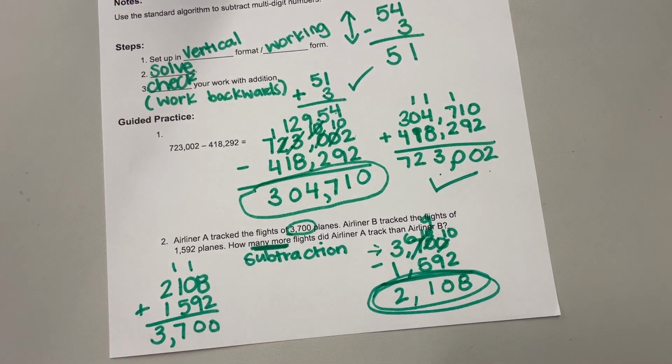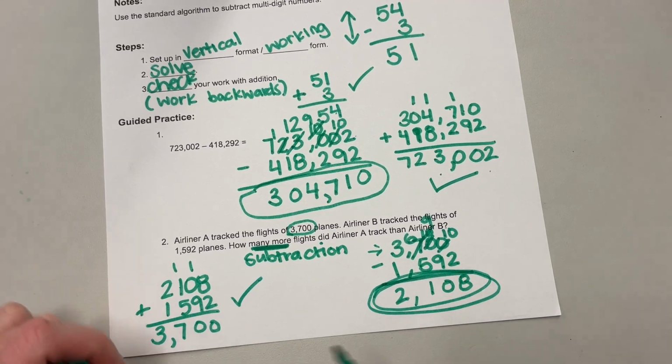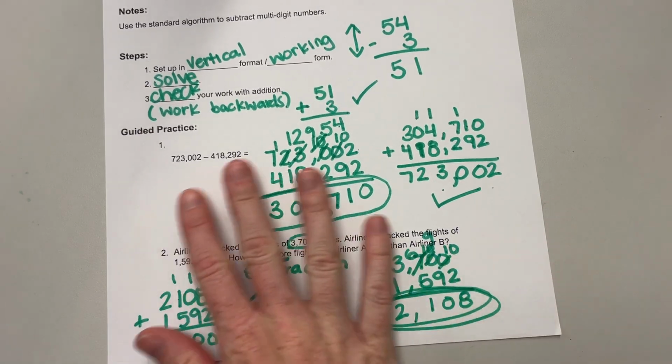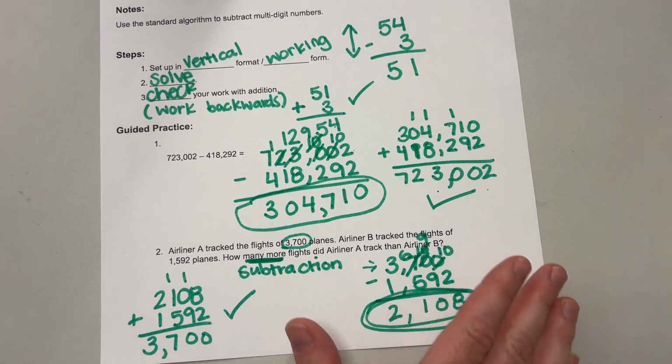2,108. On these problems, it'll be really nice if you can show your check marks and you're circling your difference. So circle your answer and make sure it looks just like this. So I should see it at 2 problems because one's for checking your work.